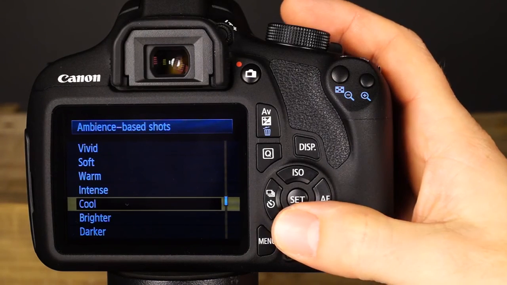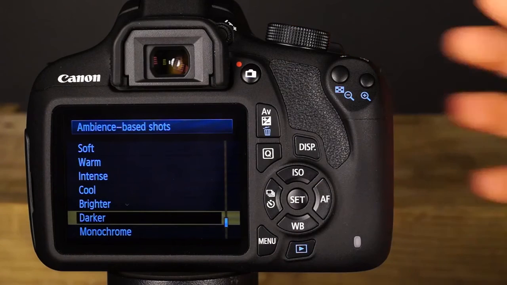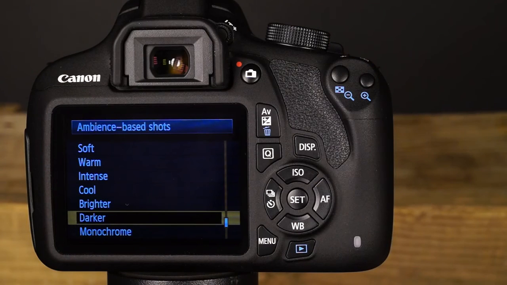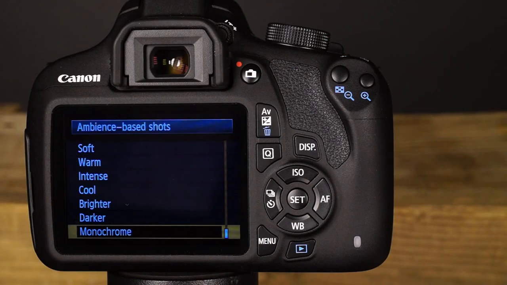Next, there is the cool setting. With this setting, the overall brightness is slightly decreased and the image will have a cool color cast. Next, there is the brighter setting. This setting will simply increase the brightness of the image. Next, there is the darker setting, which will simply decrease the brightness of the image. The last ambient setting is monochrome, which will allow you to take pictures in black and white, sepia, or blue tone.